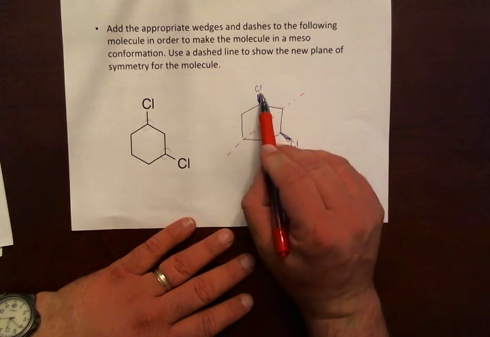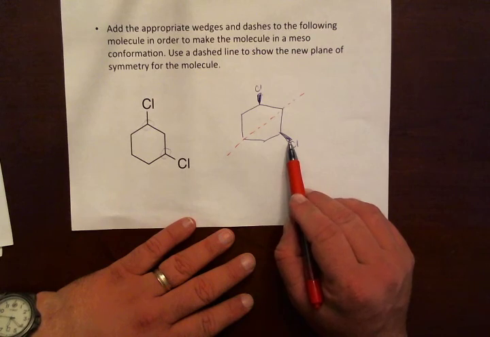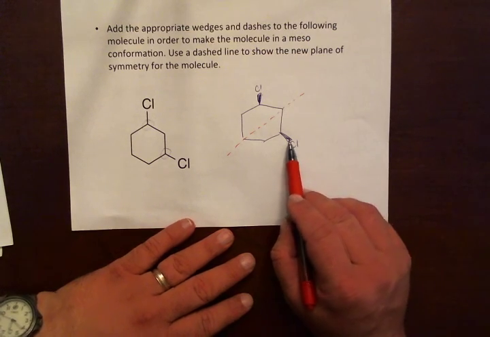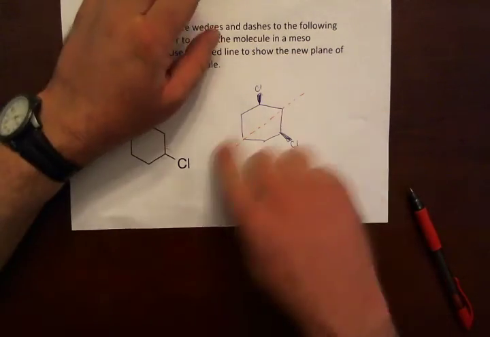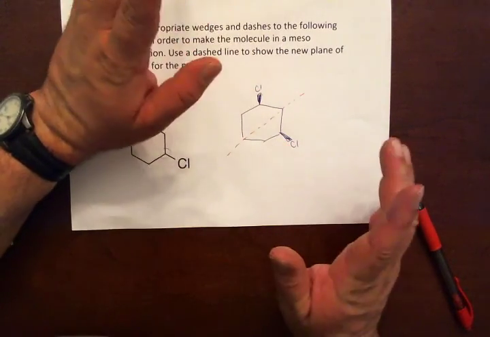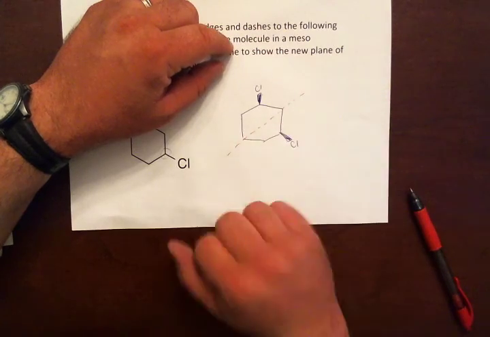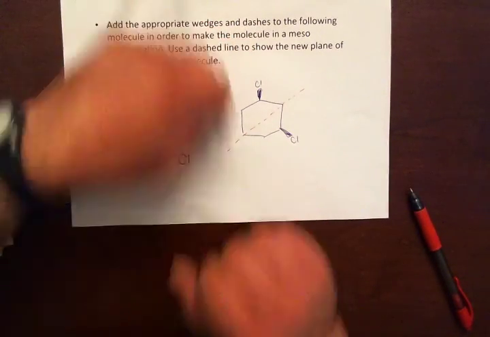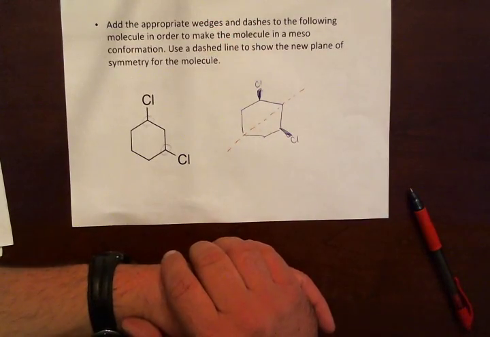If this was a wedge and that's a dash, you break that. One would be pointed up, one would be pointed down. There'd be no plane of symmetry. If you had them both on a dash, that'd be perfectly fine too. There would be a plane of symmetry going right through there. It's pretty easy, stuff like that. So. Okay. Good luck.